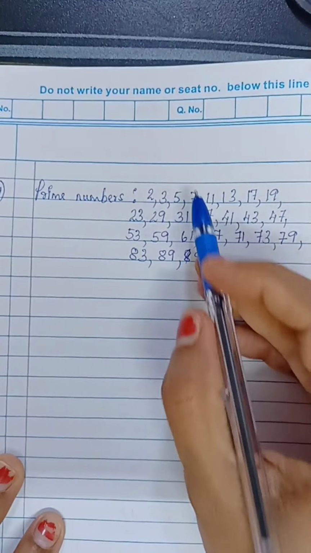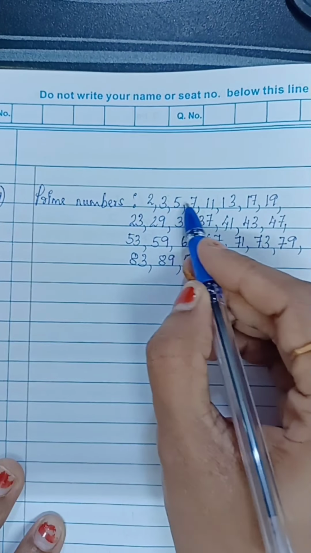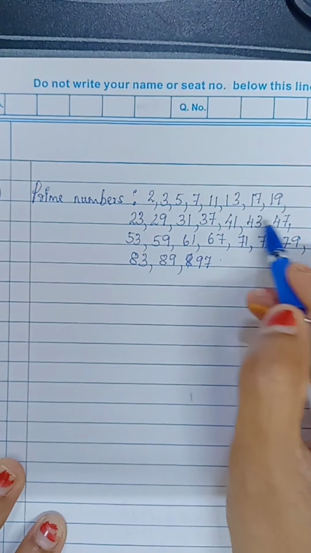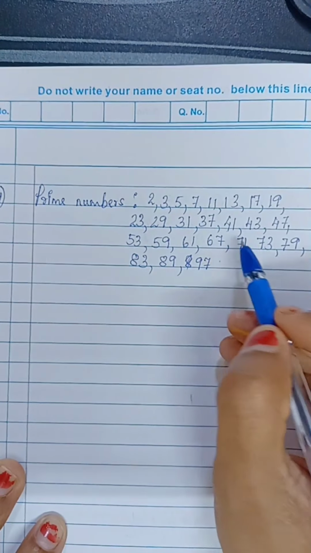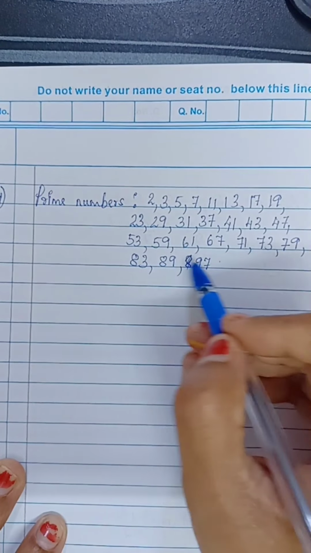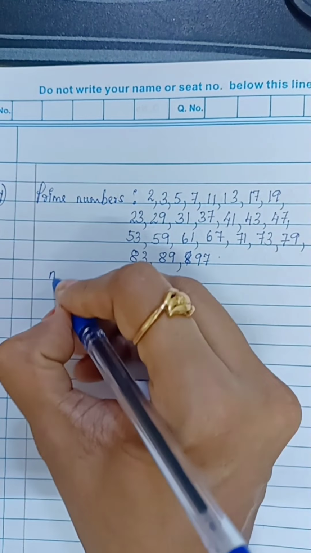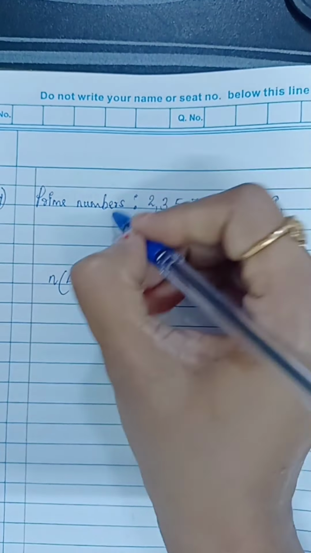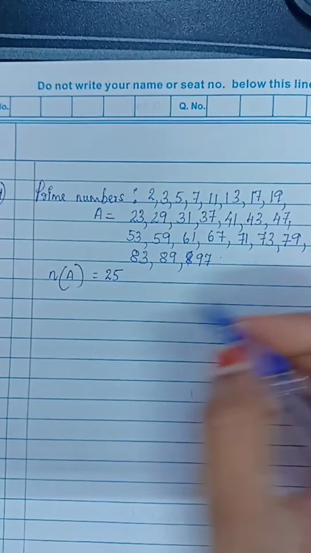I got the list. Now let me count: 1, 2, 3, 4, 5, 6, 7, 8, 9, 10, 11, 12, 13, 14, 15, 16, 17, 18, 19, 20, 21, 22, 23, 24, 25. So how many am I getting for this event? N of A is equal to 25, if this is set A, prime numbers.